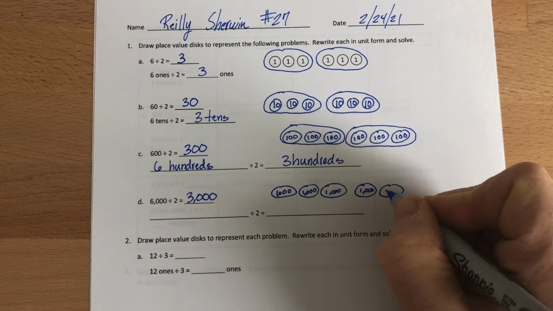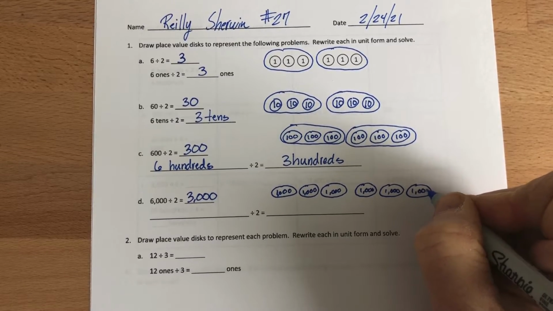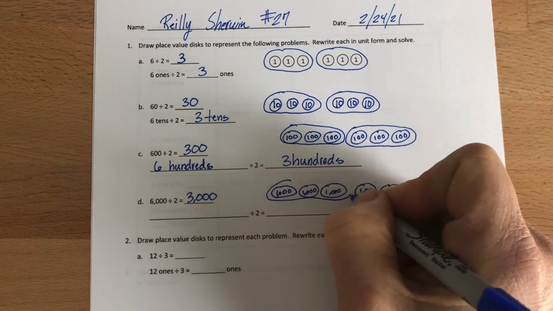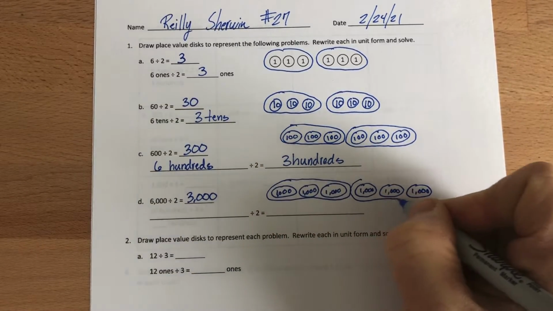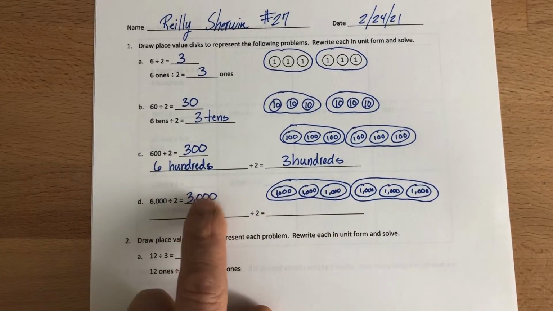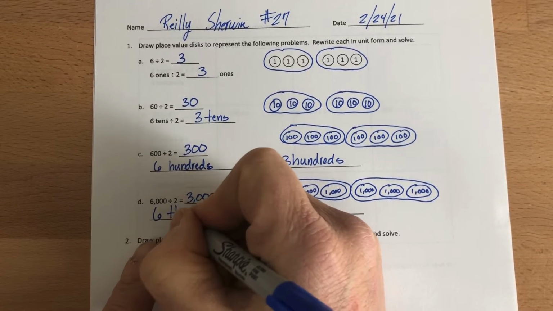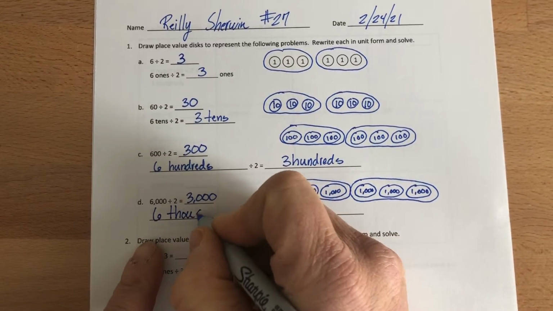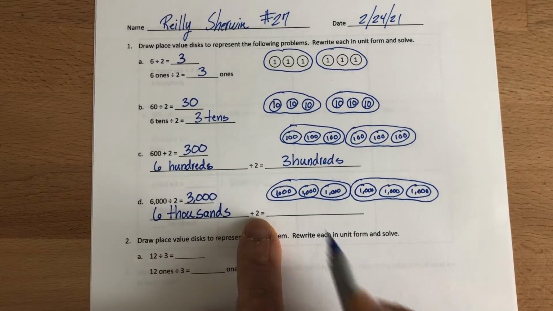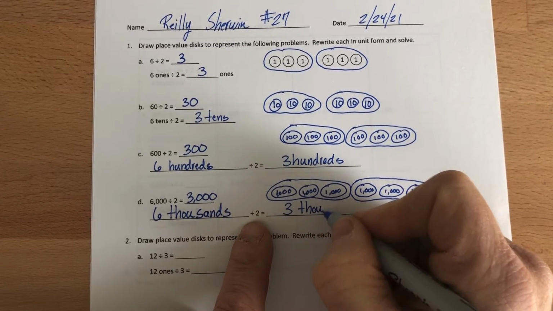4,000, 5,000, 6,000. Okay, good. I divide those into 2 groups. Circle that. Circle that. And it's 3,000s in each group, that's what my answer is. So 6,000s, 6 thousands, divided into 2 groups is going to give me 3,000.